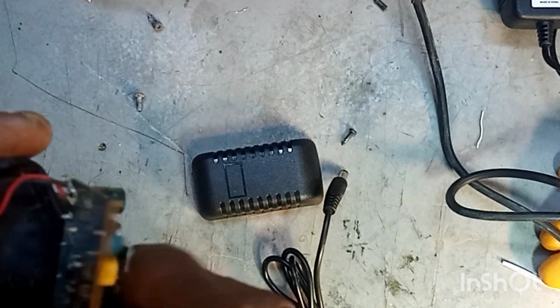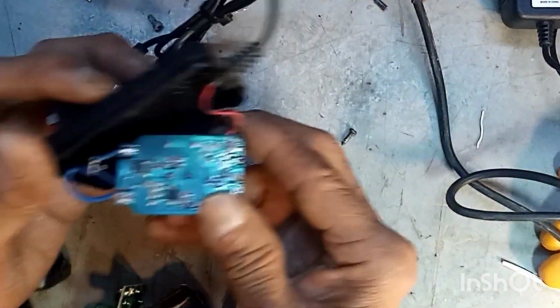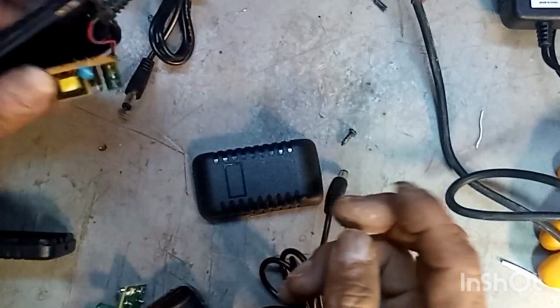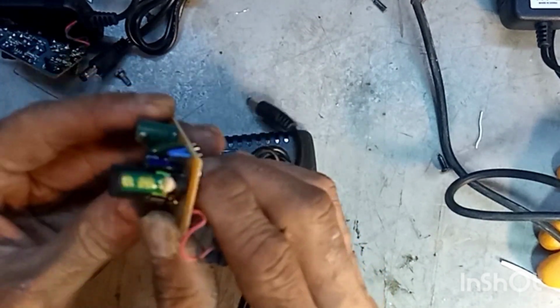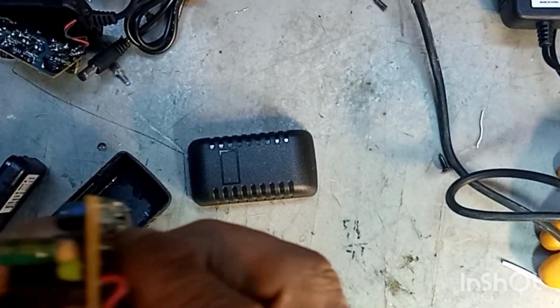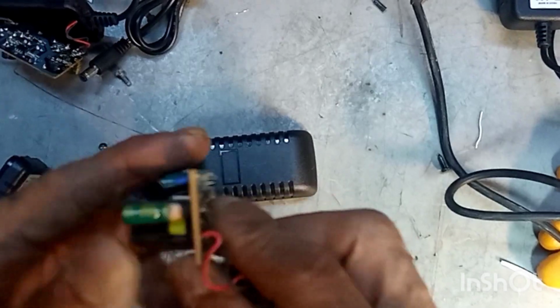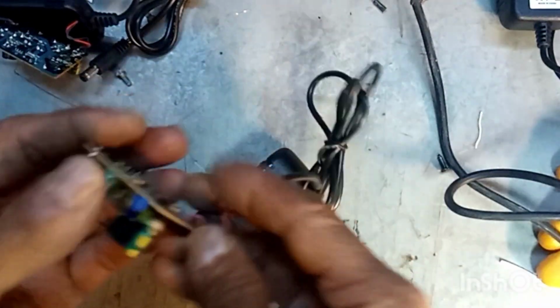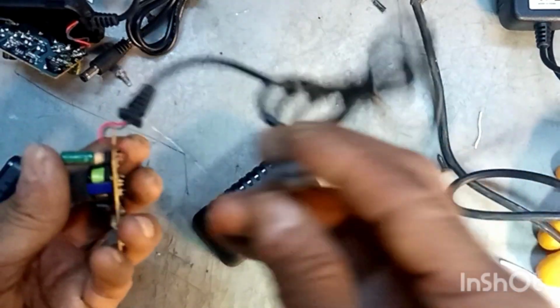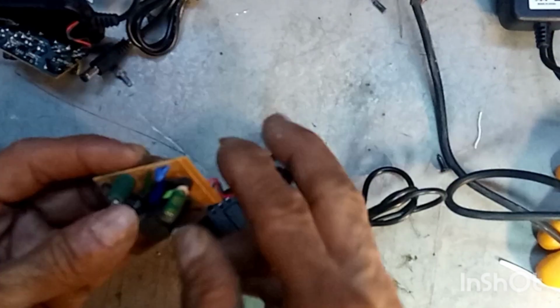Adapter, I open. Damage this, and one this damage. See, this capacitor is damaged. You see, this is an output supply problem. Maybe output is short circuit, maybe lost is the capacitor.